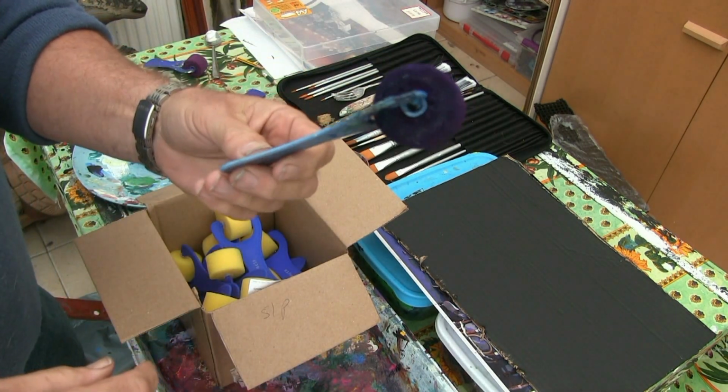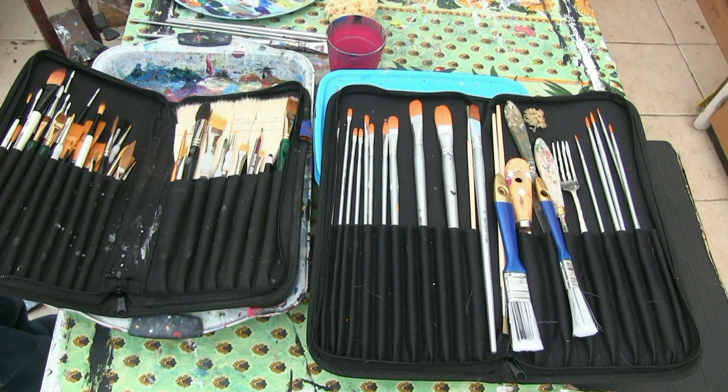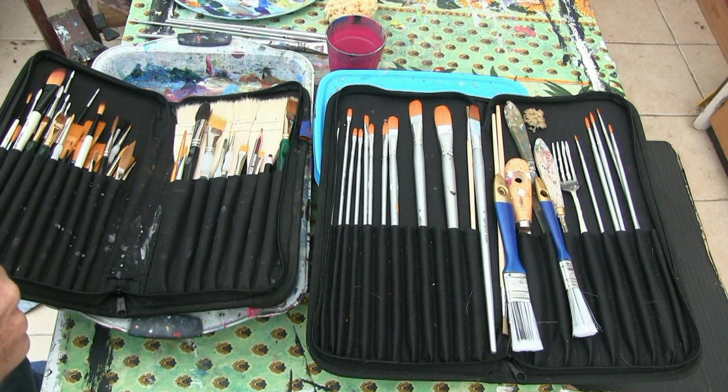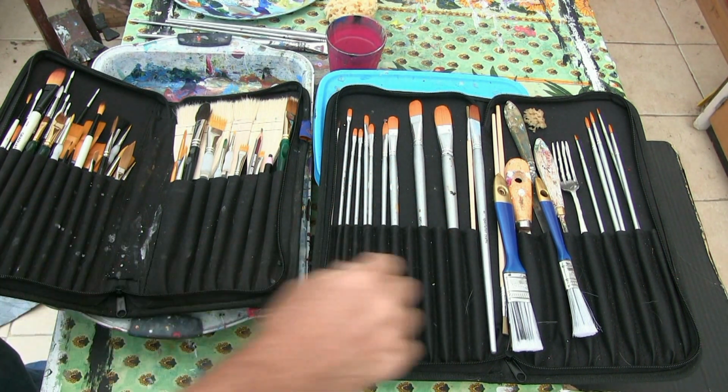I mean, they'll last 8 or 9 paintings, one of these, easily, because they aren't abused. Next, let's look at the brushes I shall use to finish off with, or paint with as a whole. These are my acrylic and oil brushes. I keep 2 sets actually, one for acrylics and one for oils. This is my acrylic set.